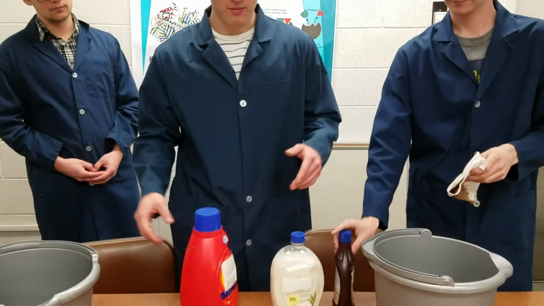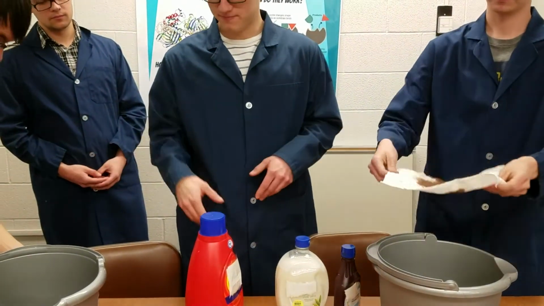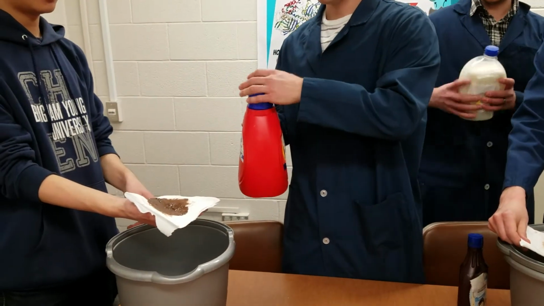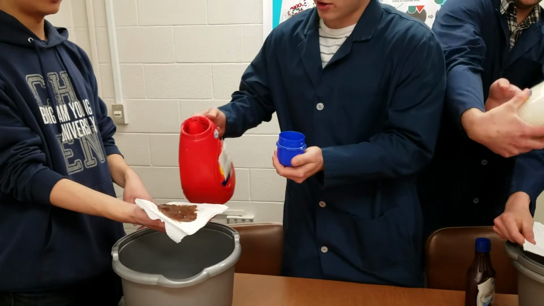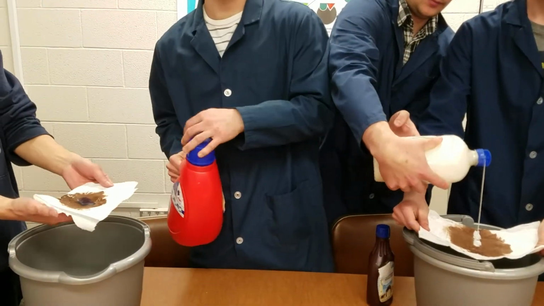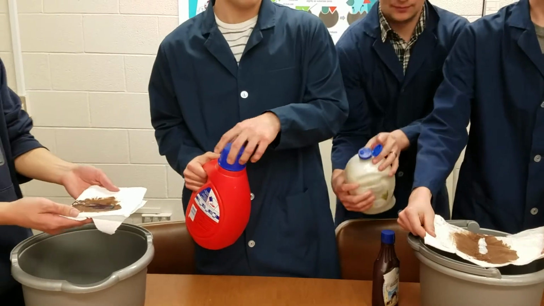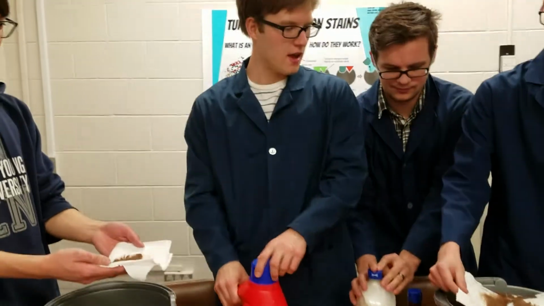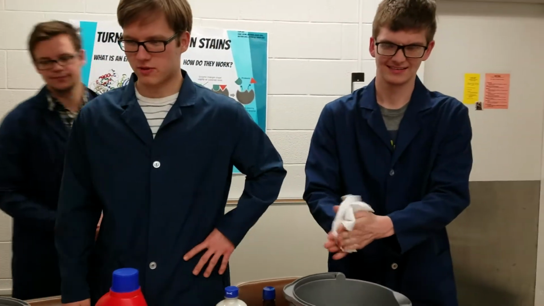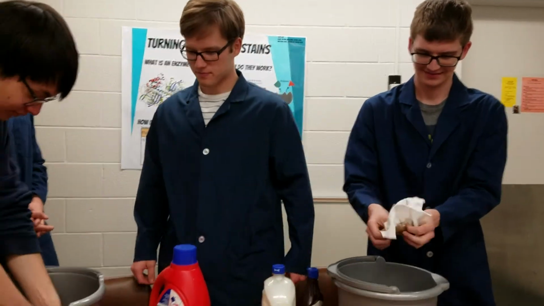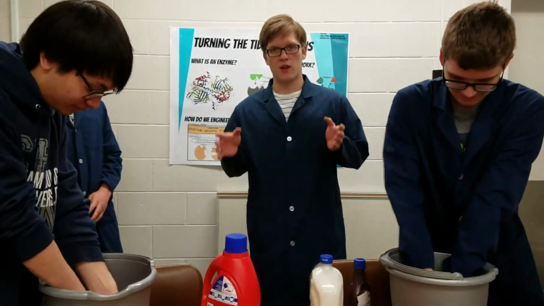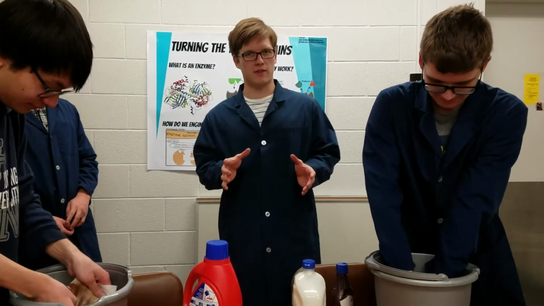So now you have them hold their rags over the bucket. You give one of them a little bit of detergent. You have to make sure your student doesn't have sensitive skin, because they might be affected by the laundry detergent. Have them rub it together, and then have them wash for about a minute or two. So go ahead and wash that, guys. And while they're washing, you can explore more aspects of enzymes.